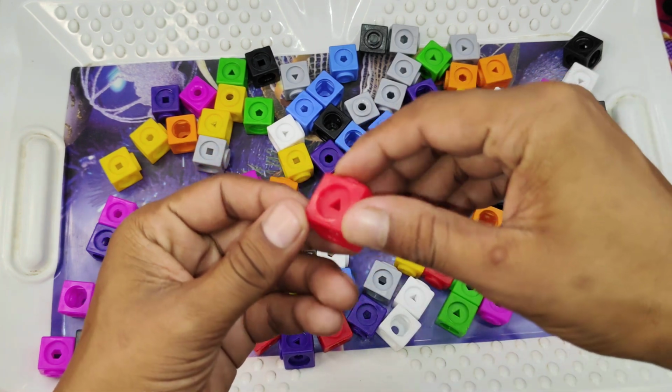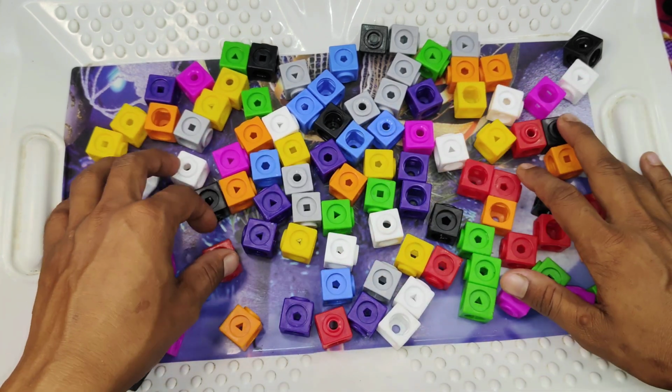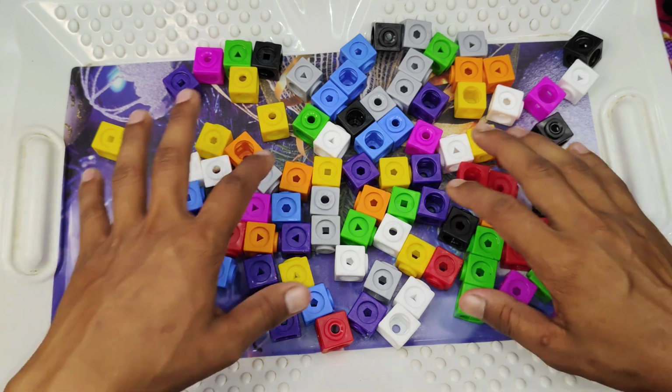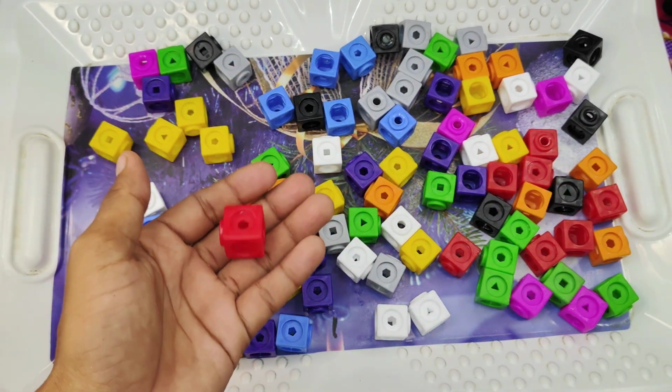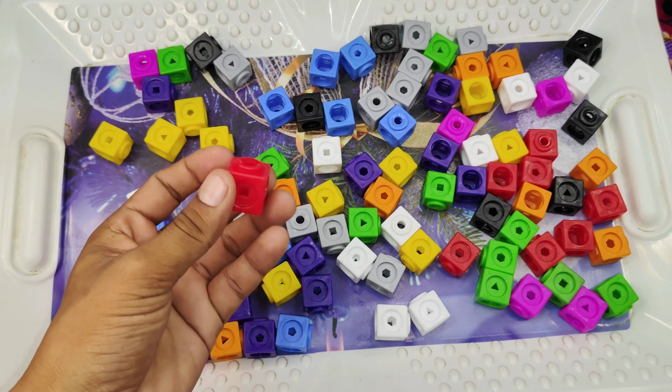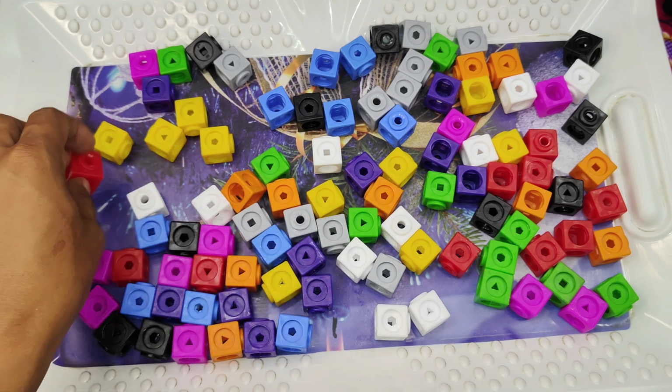Numberblocks math link cubes. Let's make a Numberblock. This is Numberblock 1.